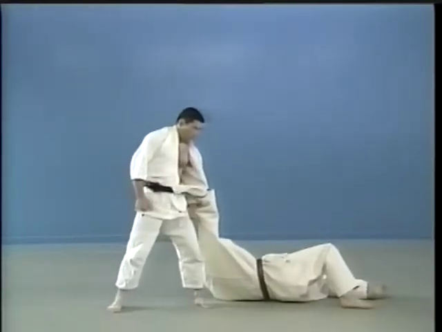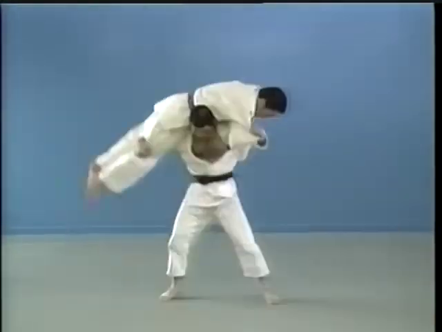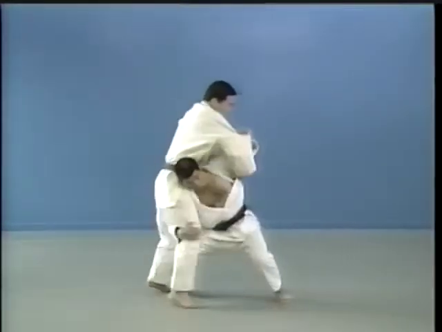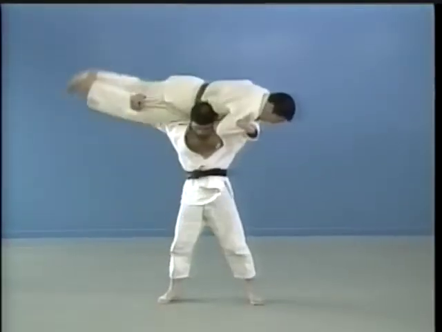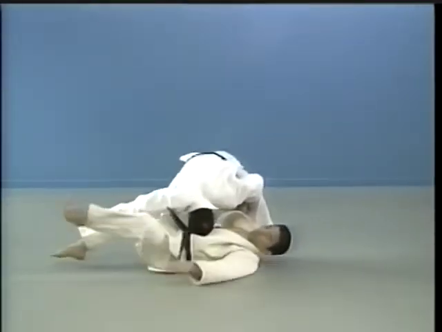In Kata-guruma, the throw can be made in any number of directions after you raise your opponent up. In this case, the opponent is thrown directly in front. It appears that this kind of throw was often used in the early days of modern judo.